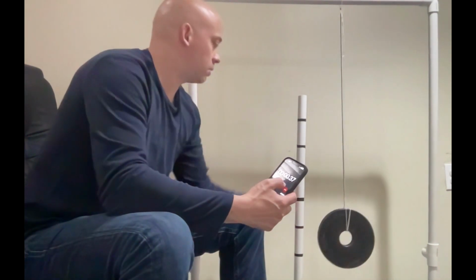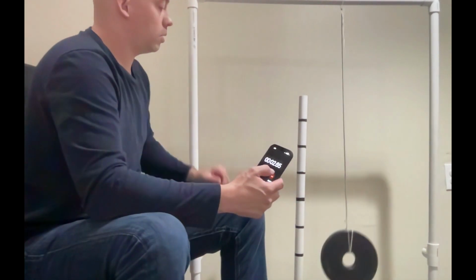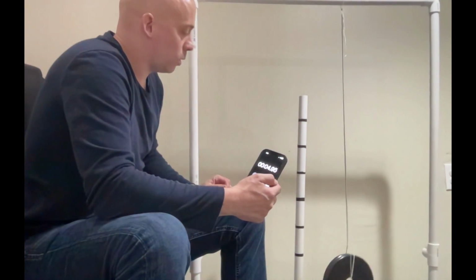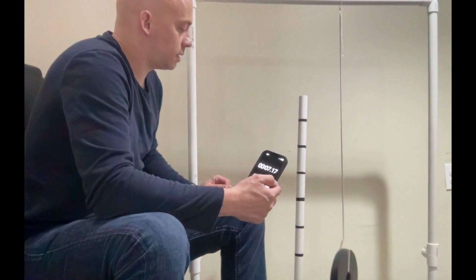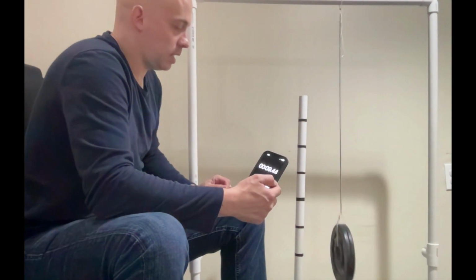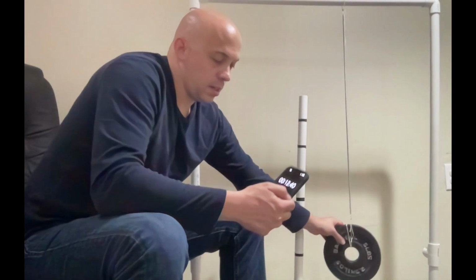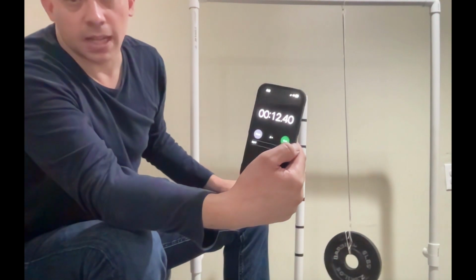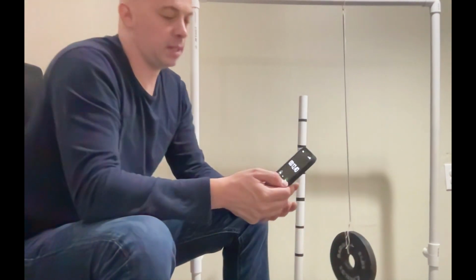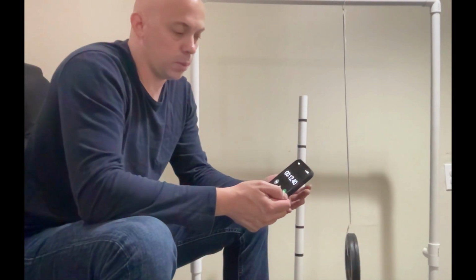and start. 1, 2, 3, 4, 5, 6, 7, 8, 9, 10. All right, I got a time of 12.4, so that really means that the period is 1.24. And the frequency then will be 1 over 1.24, 0.81.